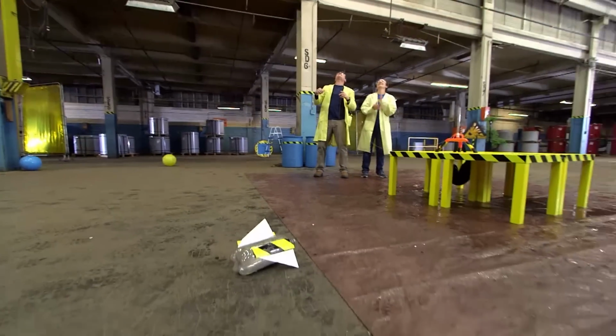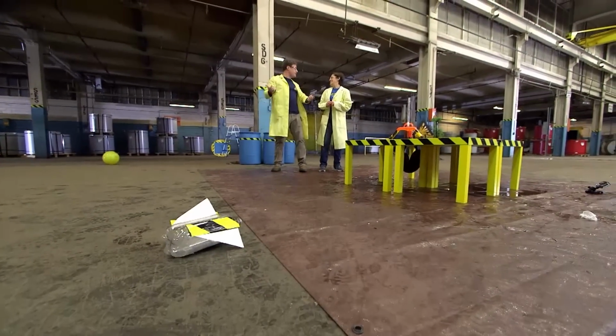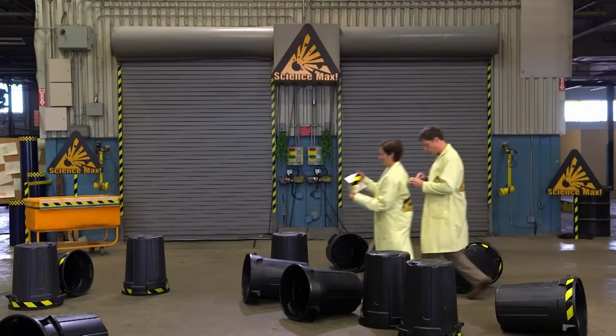That worked. Yeah, it hit the ceiling. I think we need to do this outside. Yeah, I think we definitely have to do it outside. All right, totally great.